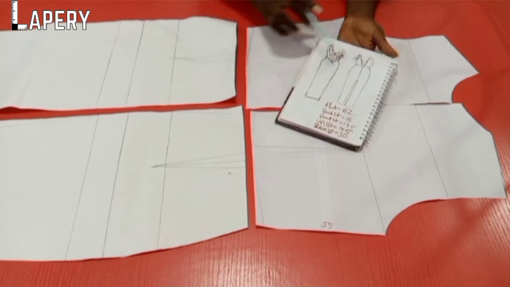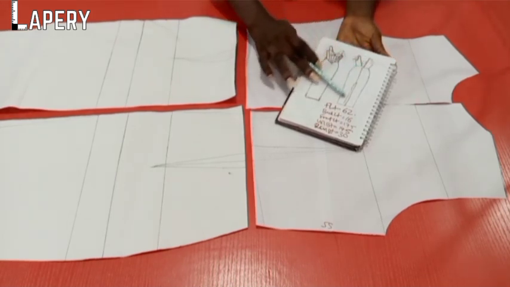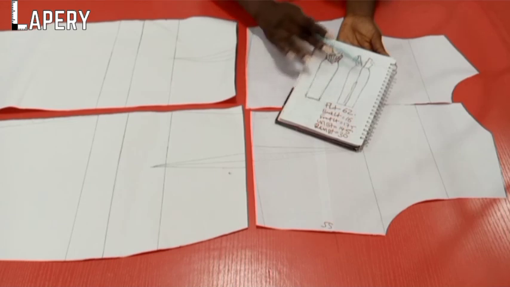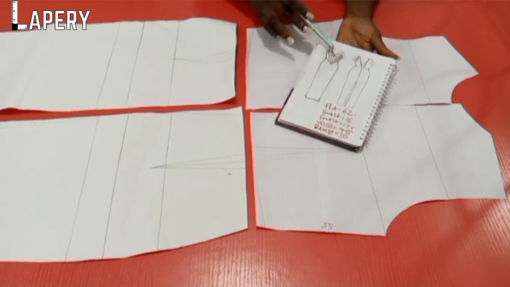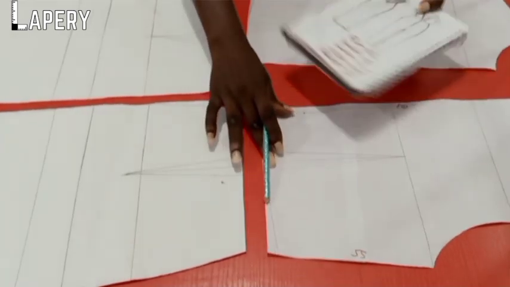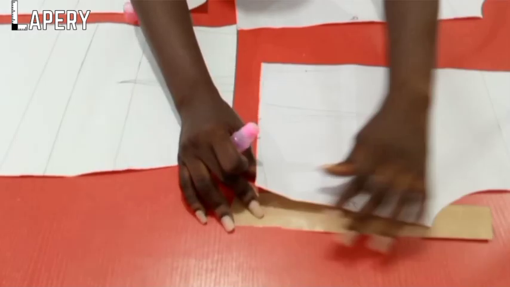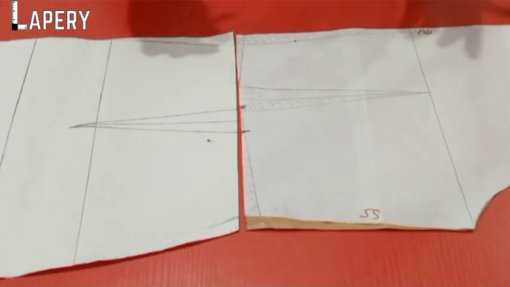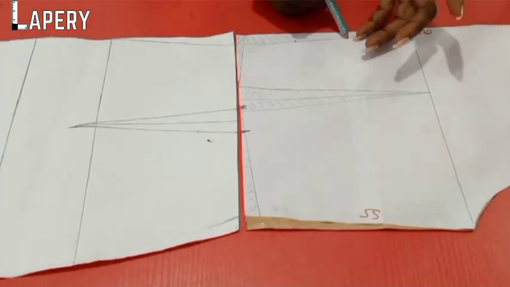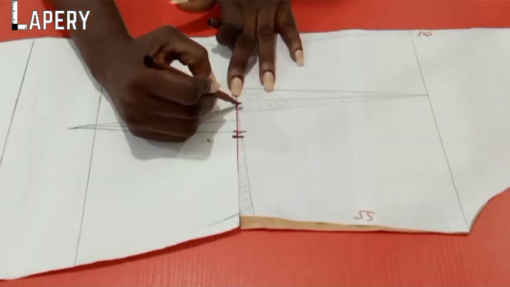So I'll quickly run through the drafting of the back piece so that we have ample time to work on our front piece, which is the main focus for today's tutorial, which is the corset. I'm sure you can't wait to see the corset drafting. So what I'm trying to do is to fill up the back piece where necessary, do all my waist shaping, so that when I want to join up and down of the back pieces, they both align.